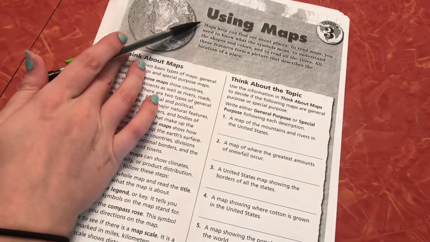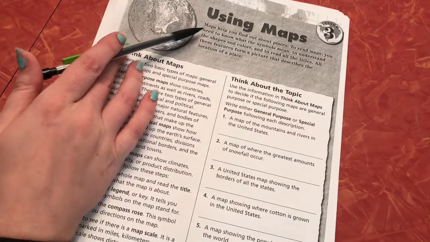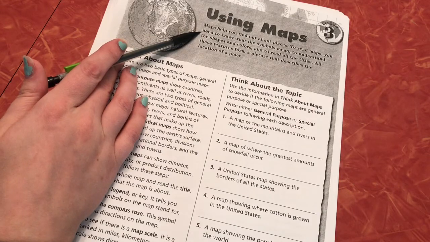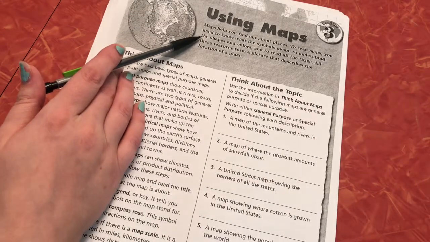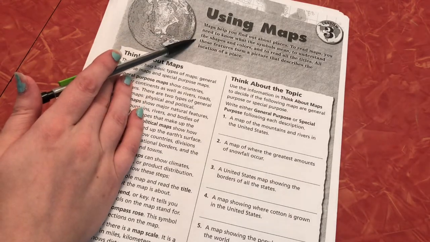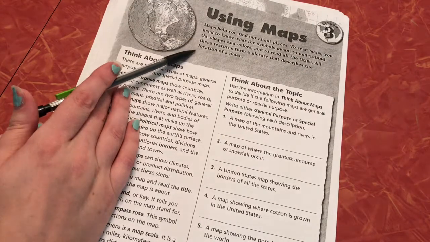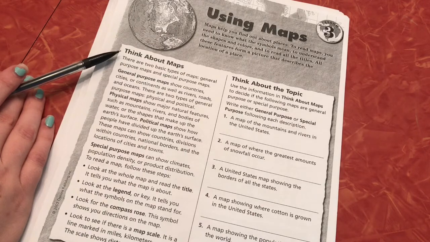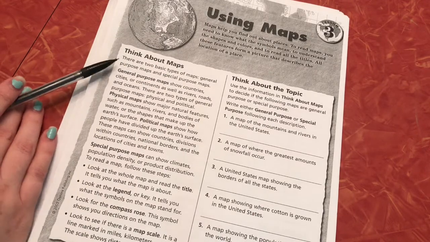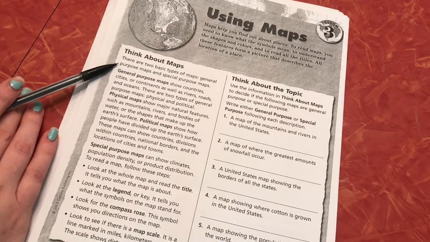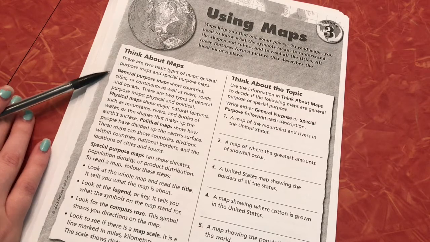So it says, maps help you find out about places. To read maps, you need to know what the symbols mean, to understand the shapes and colors, and to read all the titles. All these features form a picture that describes the location of a place. Think about maps. There are two basic types of maps: general purpose maps and special purpose maps.